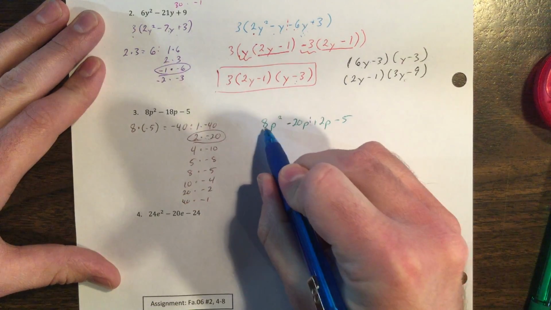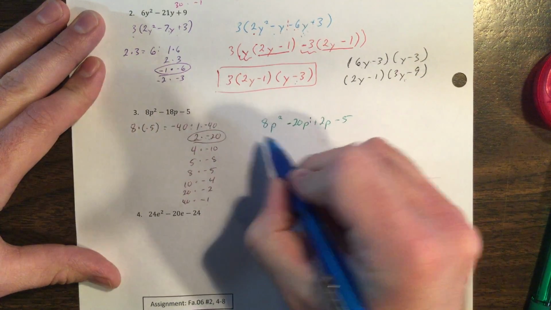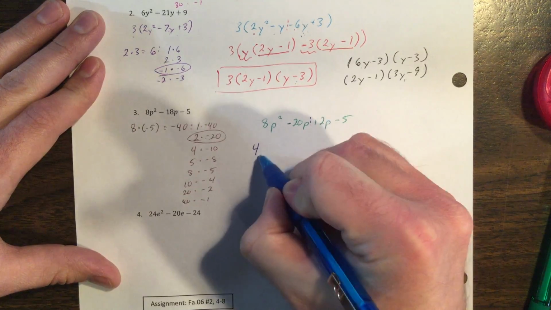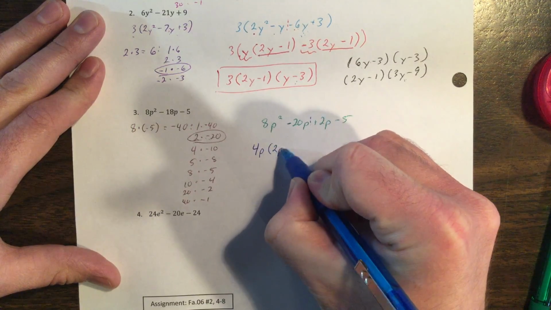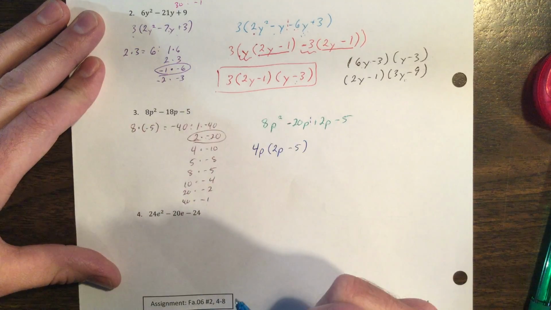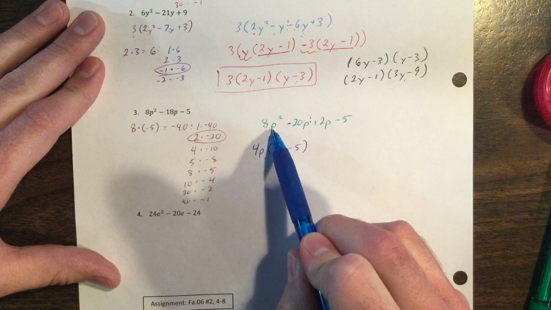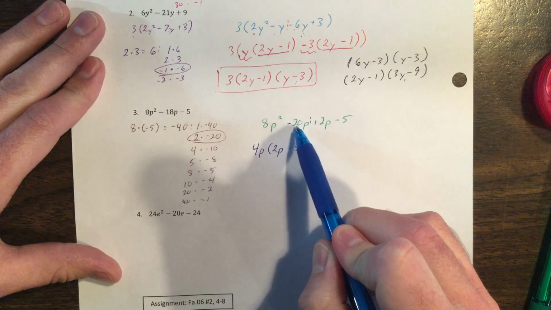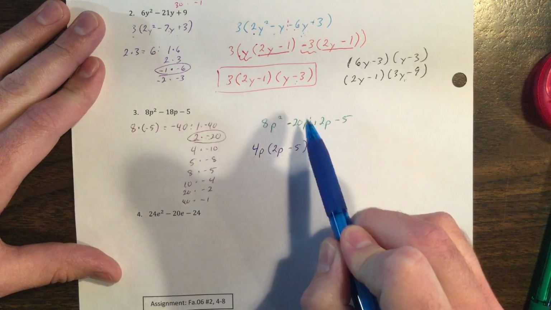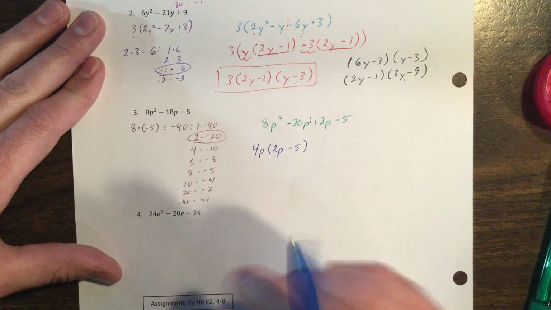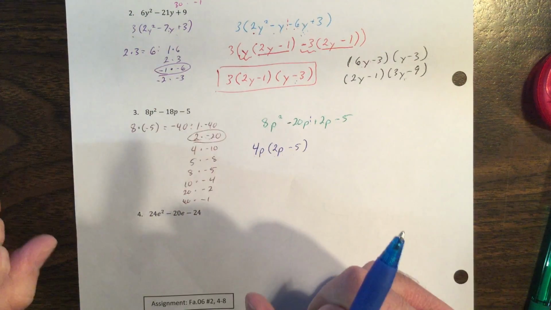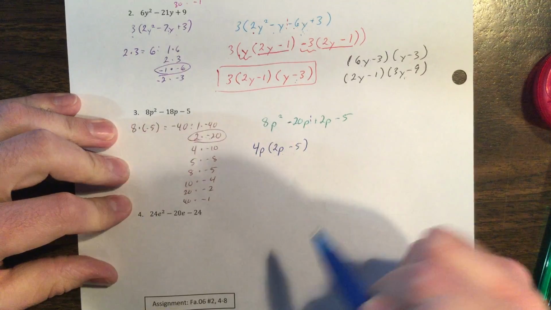All right, let's factor. Find the greatest common factor, 8p squared and negative 20. We can take a 4 out of each of those and a p. So this becomes 2p minus 5. All right, so we divided this by 4 to get 2. We divide this by p to get just 1p. Negative 20 divided by 4 is negative 5, and p divided by p is 1, so it disappears. We do not need to put that in there if there is another value.